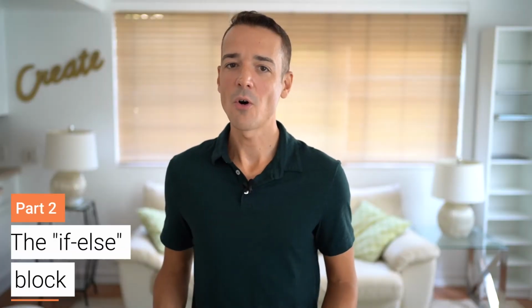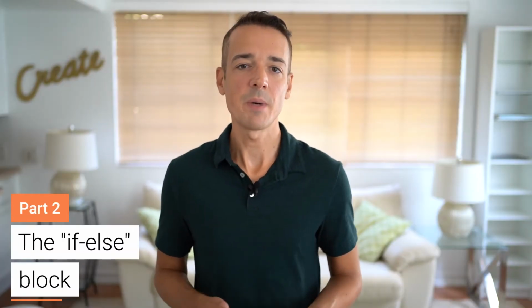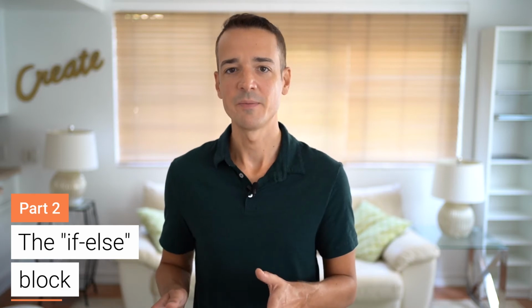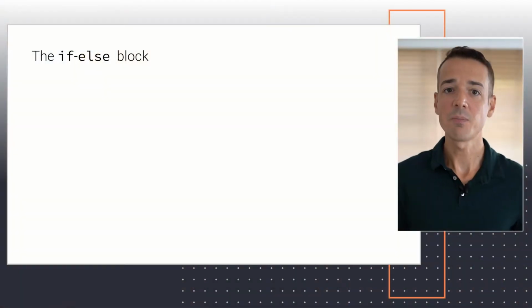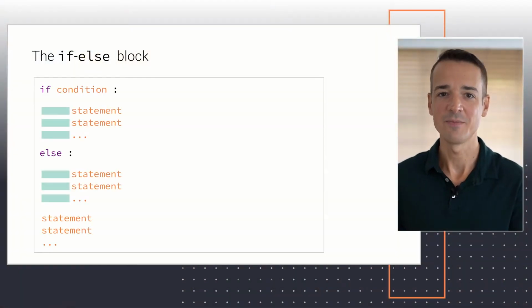A second common form of conditional execution is provided by the if-else block. This is an extended version of the if block, which can tell Python what to do if a particular condition is true, as well as what to do if that same condition is false. The if-else block has the syntax shown here.